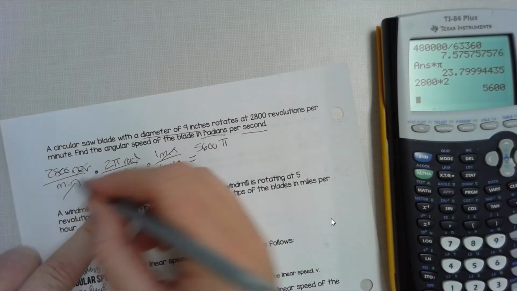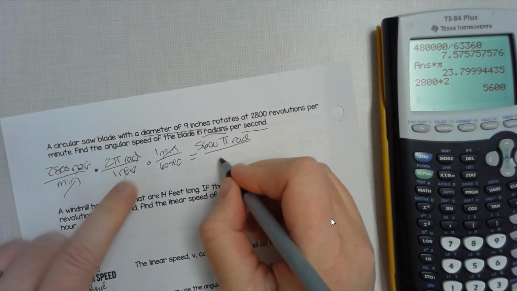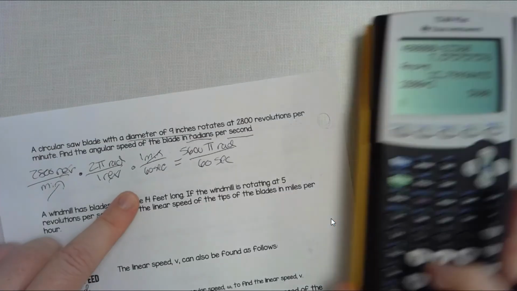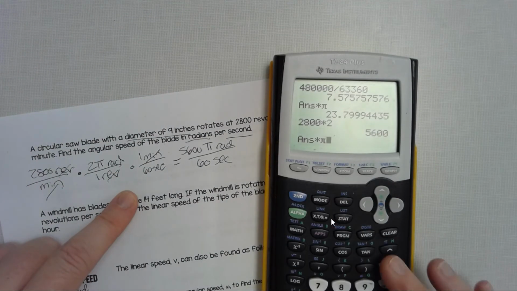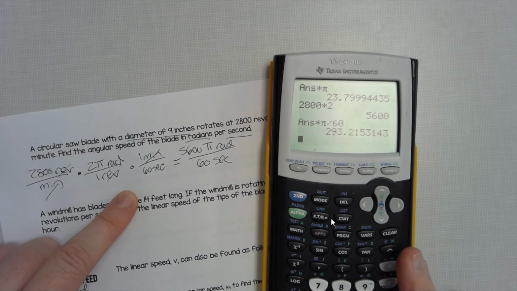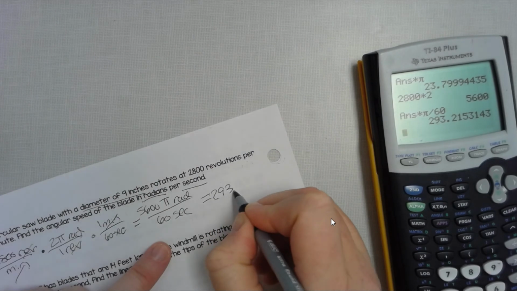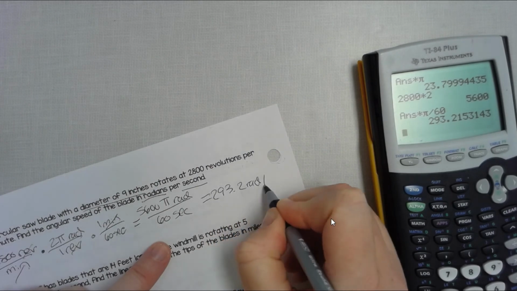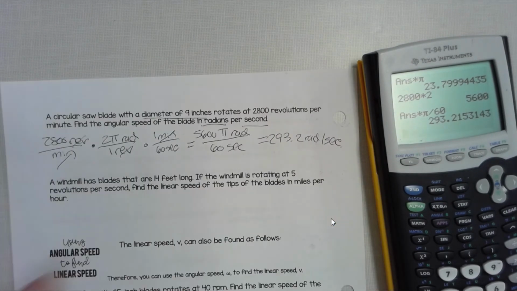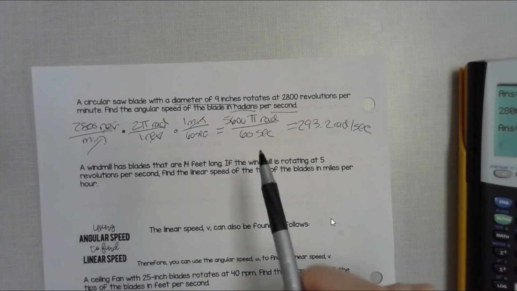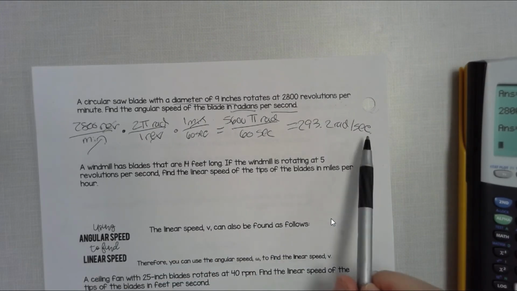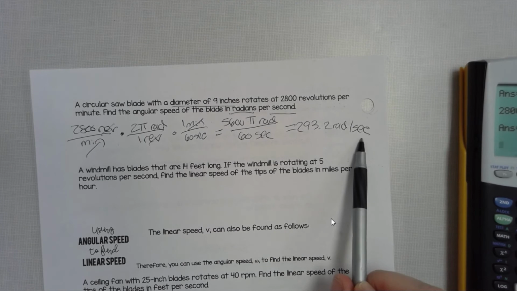You see minutes canceled. So I'm left with the radians on top, divided by 60 seconds. So let's go ahead and divide that. So multiply that by pi, then divide by 60. So I get 293.2 radians per second. So it's the exact same thing we were doing before. We're just changing, instead of it saying per minute on the bottom, we're now saying per second.